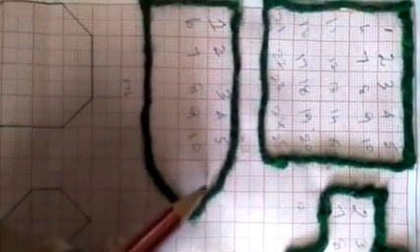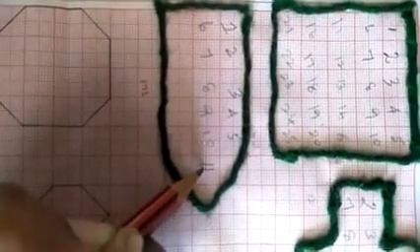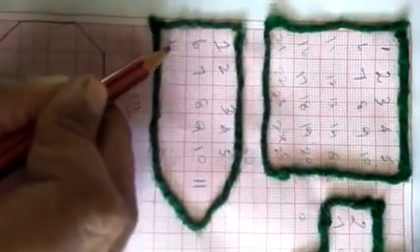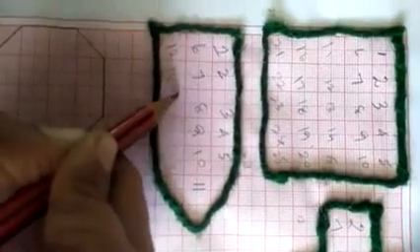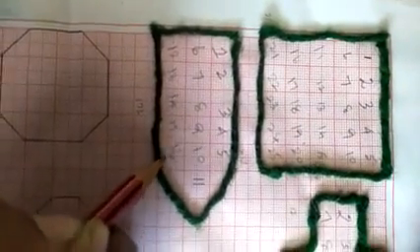This also is a full square. Both boundaries you can see very well. So I give 11, 12, 13, 14, 15, 16.